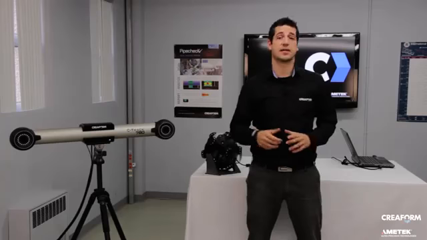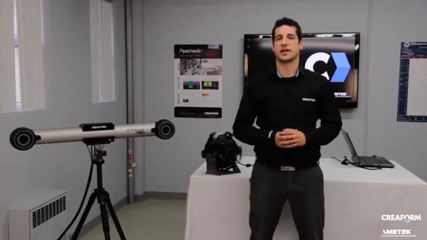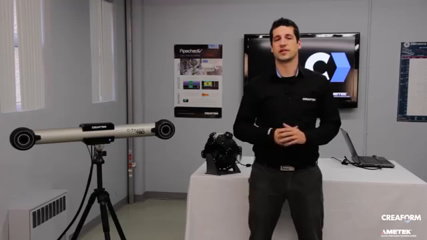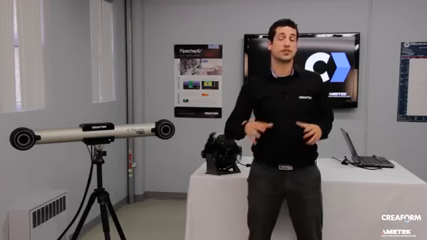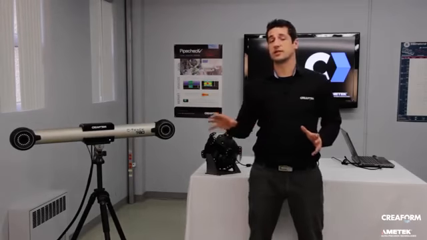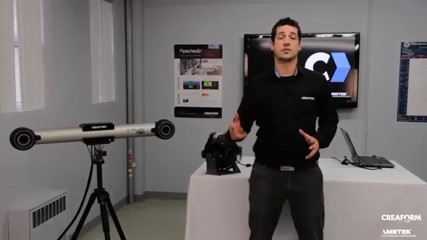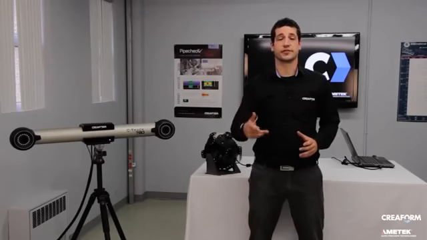And now let's discuss the technology concept behind the MetraSCAN, the triangulation. Triangulation is used two times with the MetraSCAN system. First, to position the scanner in 3D space using the C-track, and then when triangulating the laser reflection on the surface.